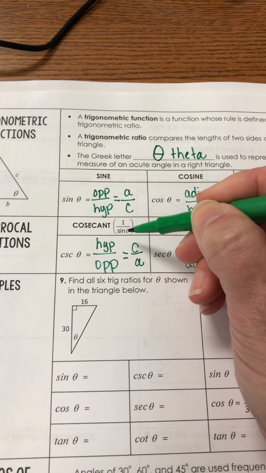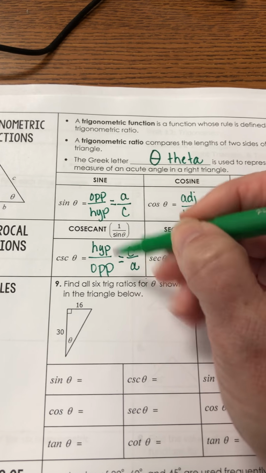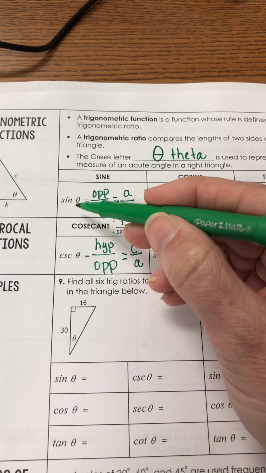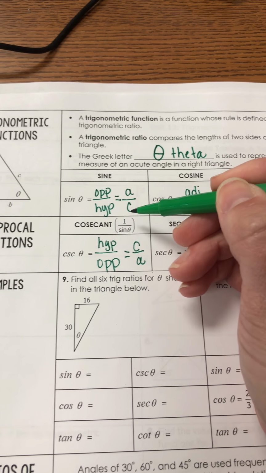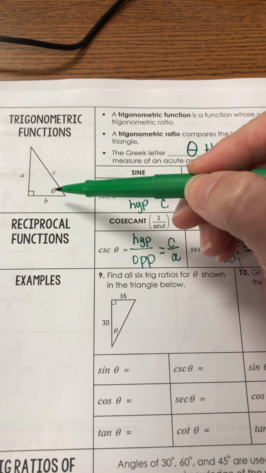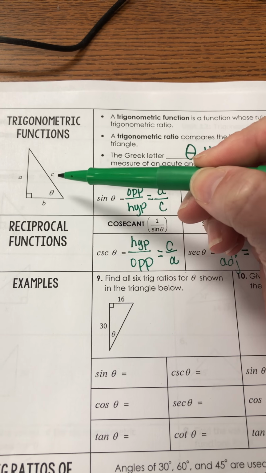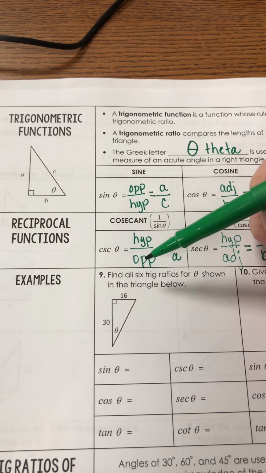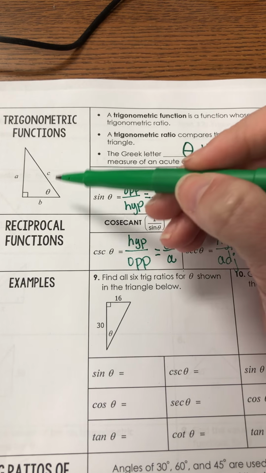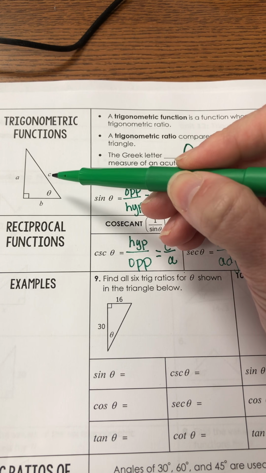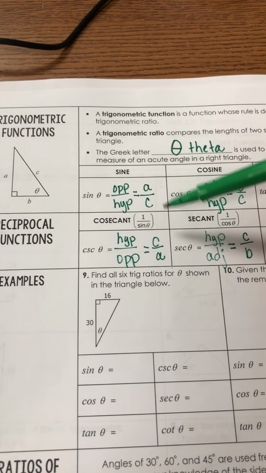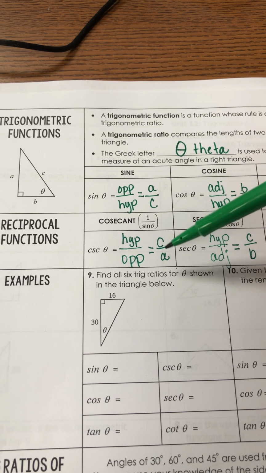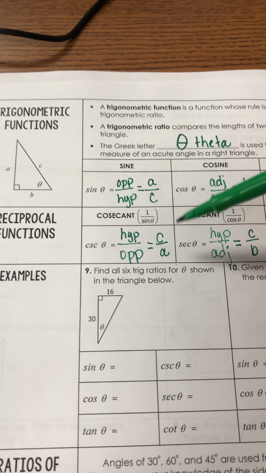Cosecant is also 1 over the sine. So if the sine is A over C in our triangle here, remember sine is opposite over hypotenuse, then the cosecant would be the hypotenuse over the opposite, which would be C over A. See how we just flip them to go from sine to cosecant?